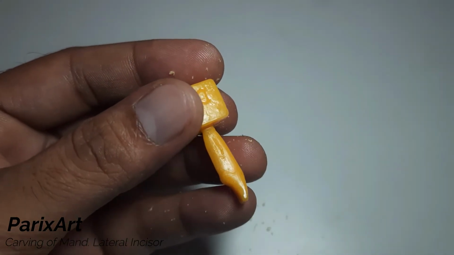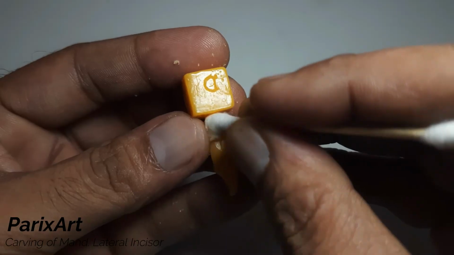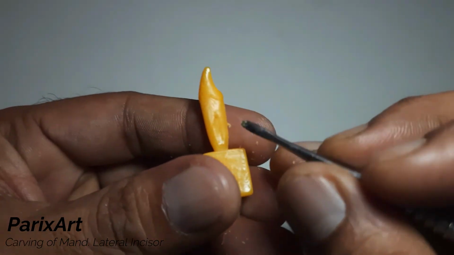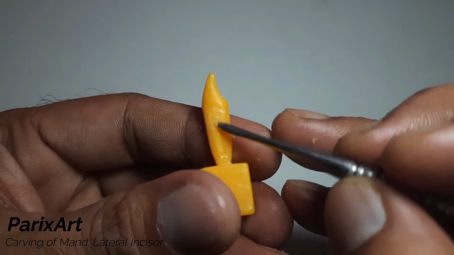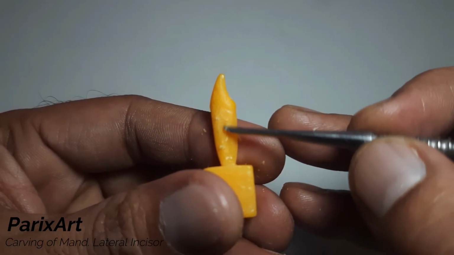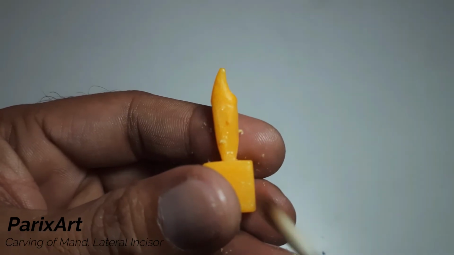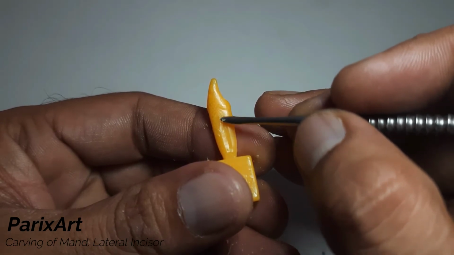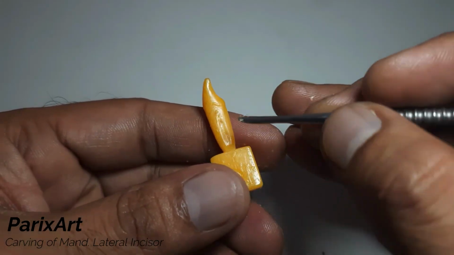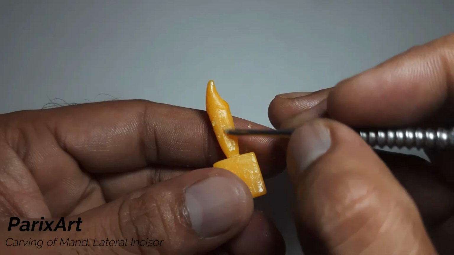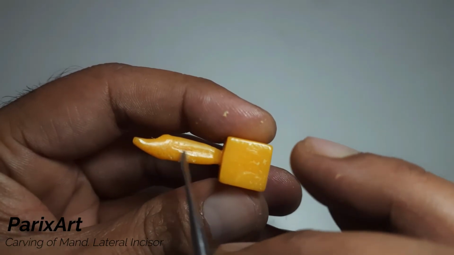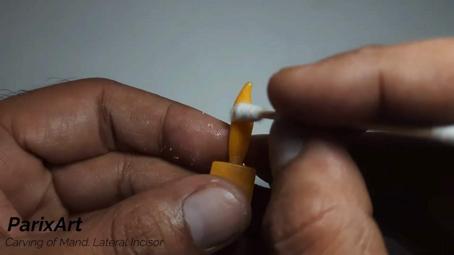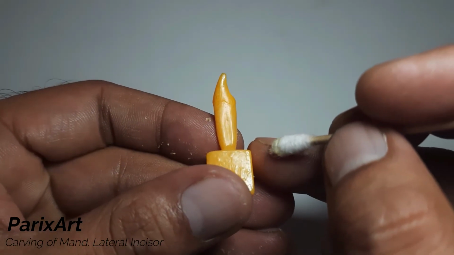Clean wax flakes, smoothen it with a cotton earbud. See the depression achieved? We'll do the same on the opposite side.